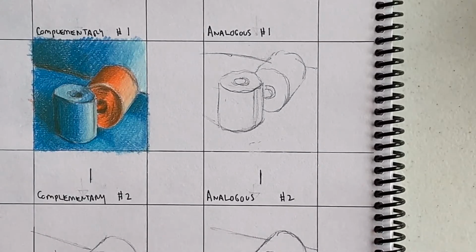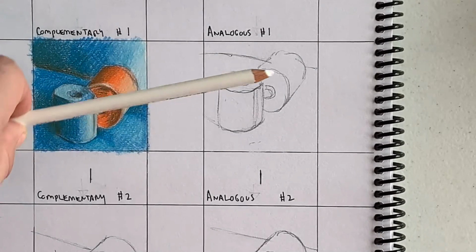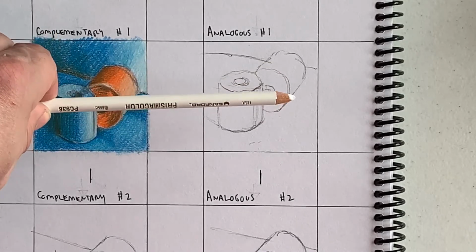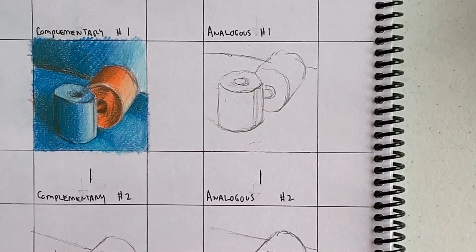Now the one thing that always stays consistent as well is that white is always going to be making it lighter. Okay, so those are just the ways that we're going to be doing that. So I'm going to show you how to do that. Pay attention to how I go back and forth between colors. Okay.